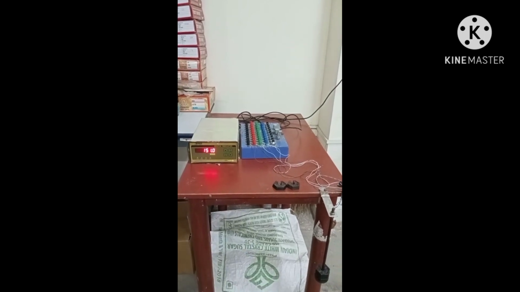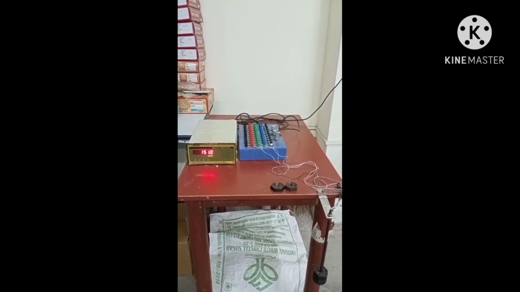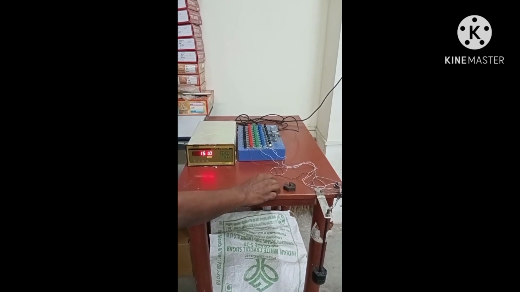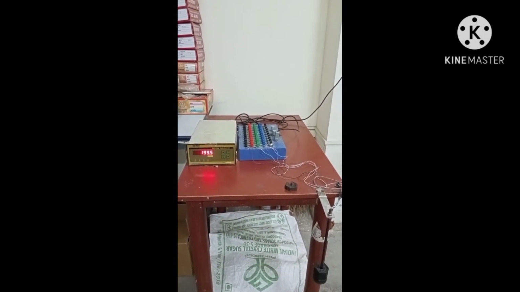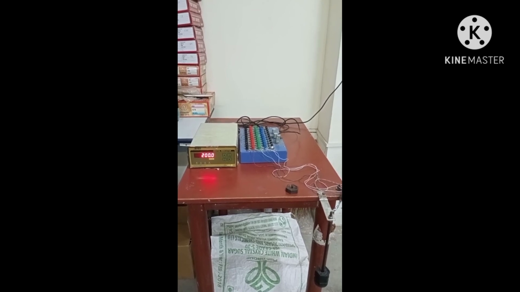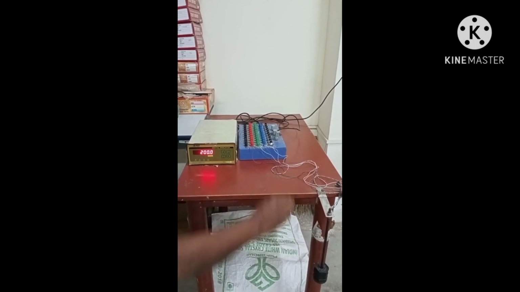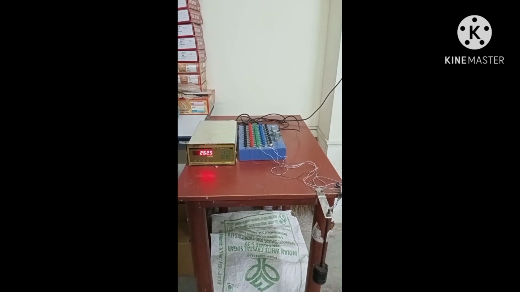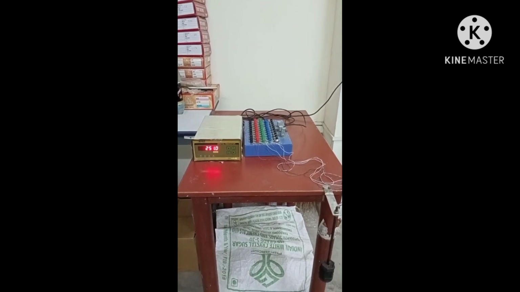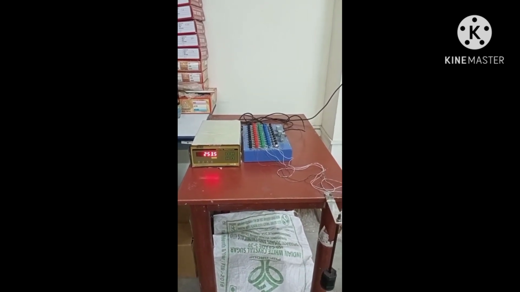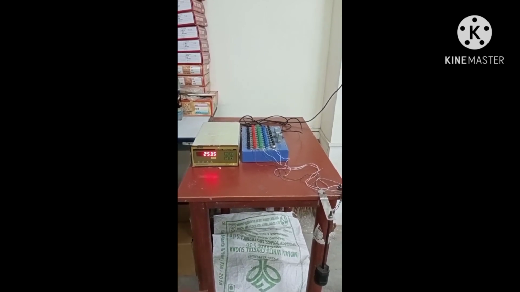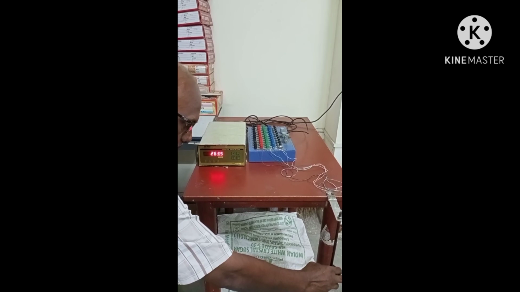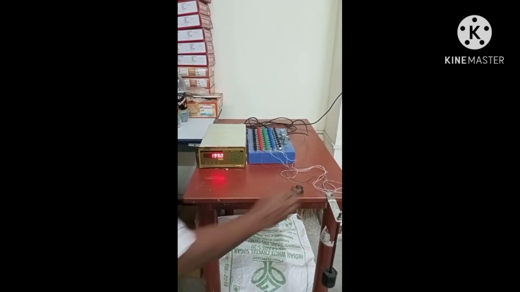For 300 grams, 151 into 10 power minus 6. For 400 grams, 200 into 10 power minus 6. And for 500 grams, it is 254 into 10 power minus 6. Now removing the load.